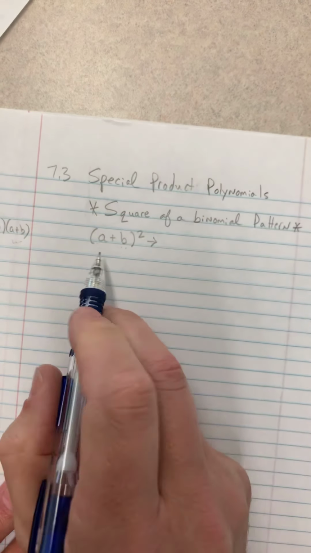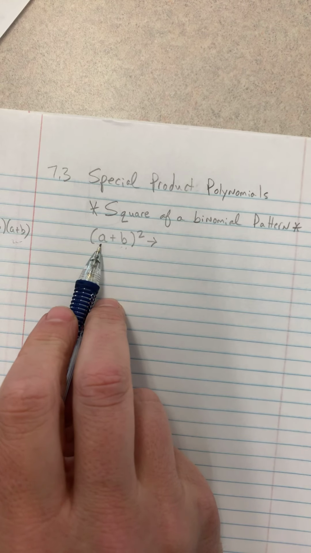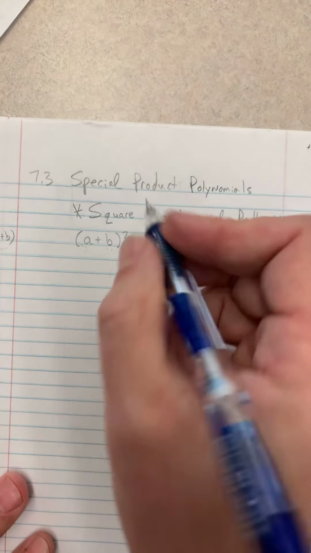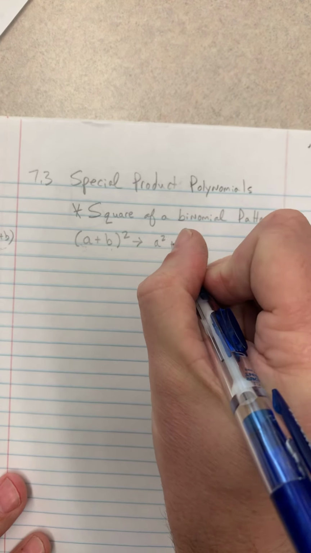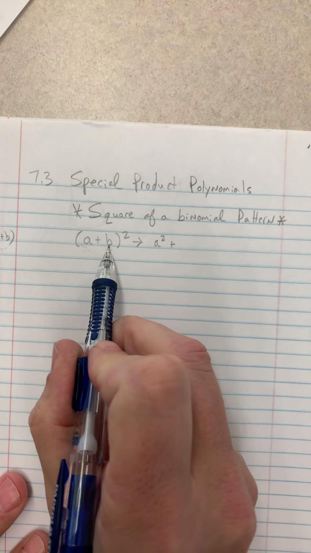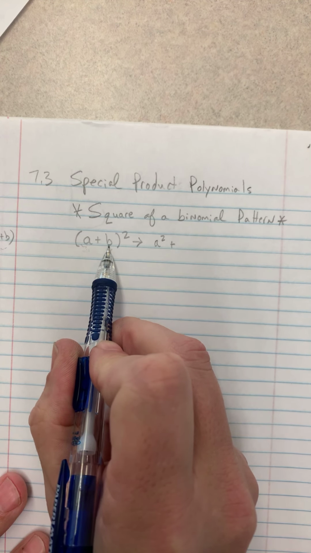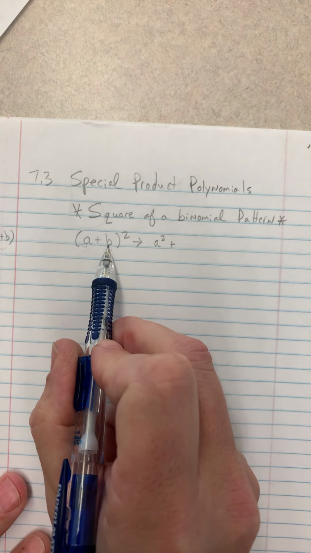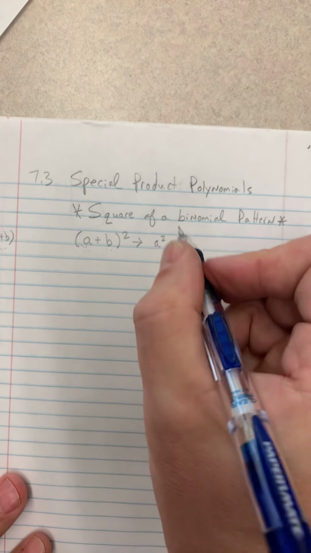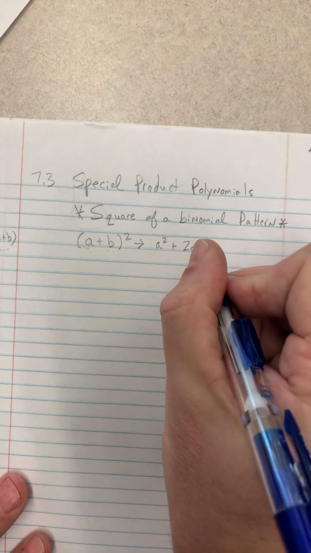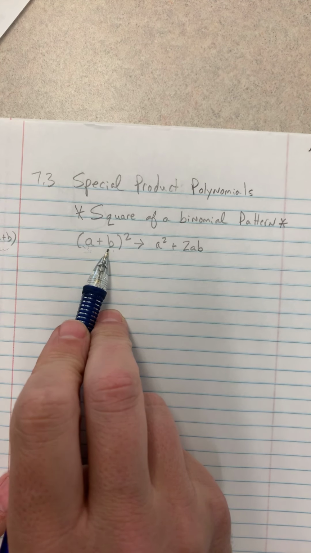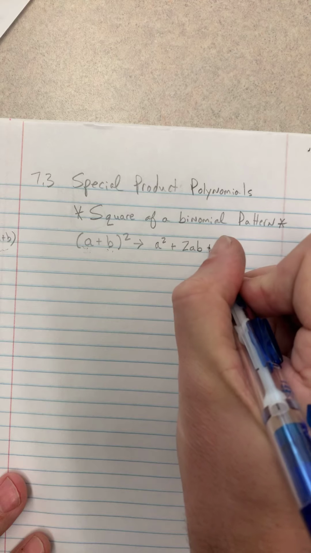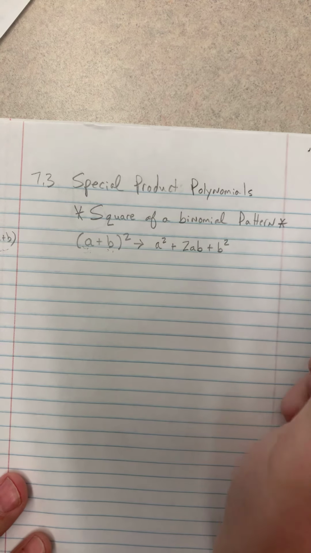And that pattern is I take what's inside the parentheses, the value of a, and that is squared. Then I take a times b and I double it. A times b is just ab, and if I double that, I have two of them. And then I square my b term, so it would be plus b squared.